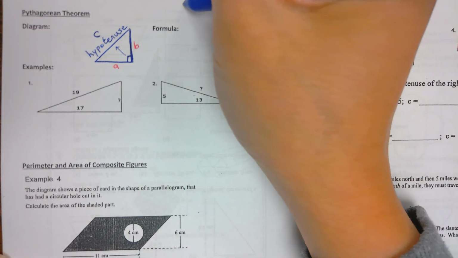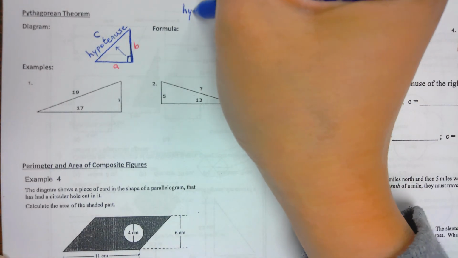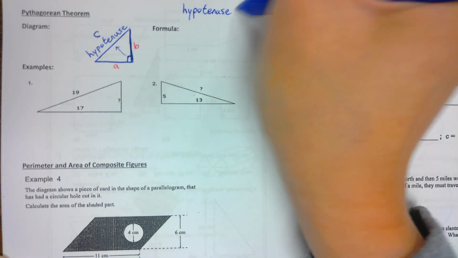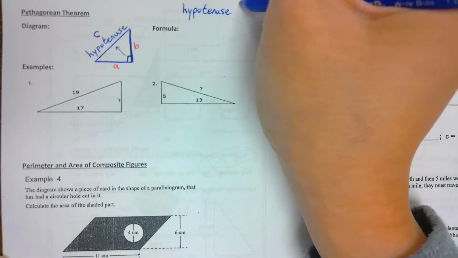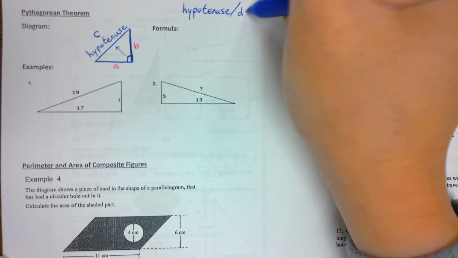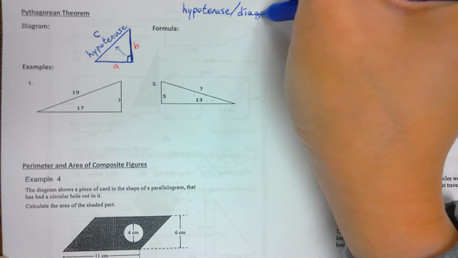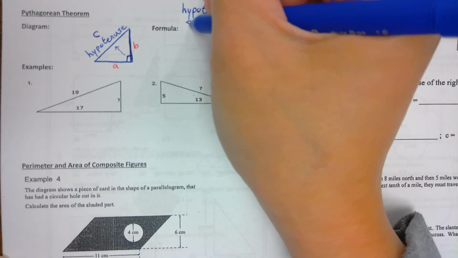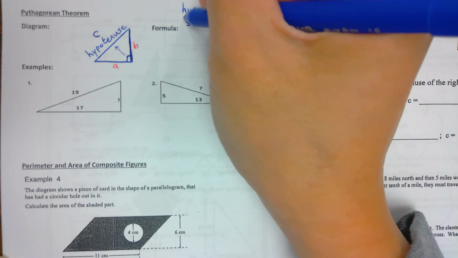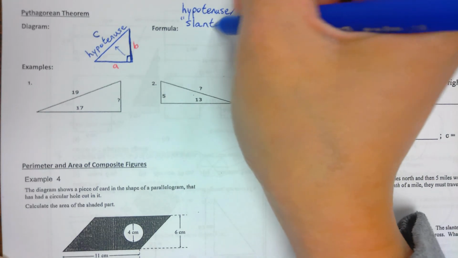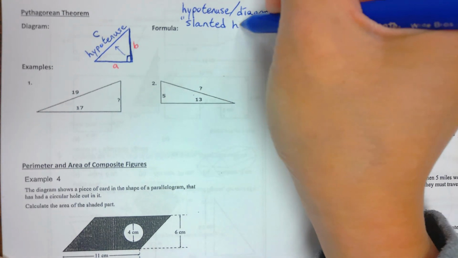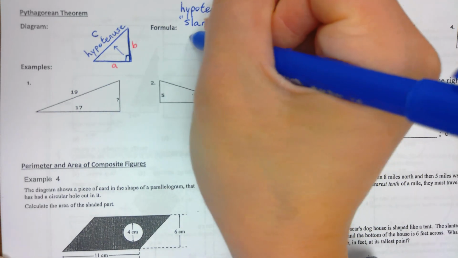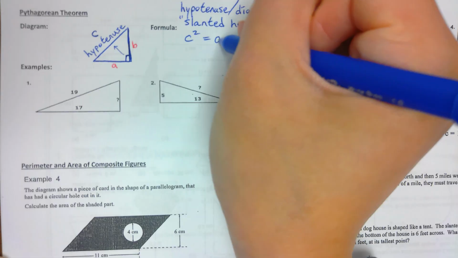So what is the formula to find the hypotenuse? A squared plus b squared equals c squared. Right. And so the hypotenuse, aka the diagonal, aka the slanted height. Remember this word, slanted height? We will get to it later in the chapter. Okay, and you want to do a squared plus b squared equals c squared.